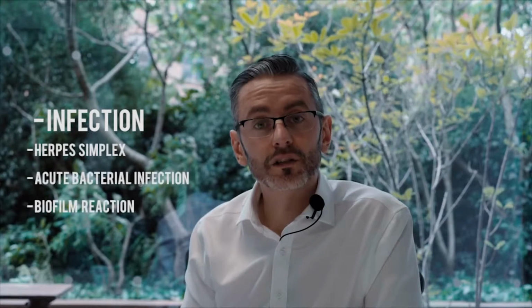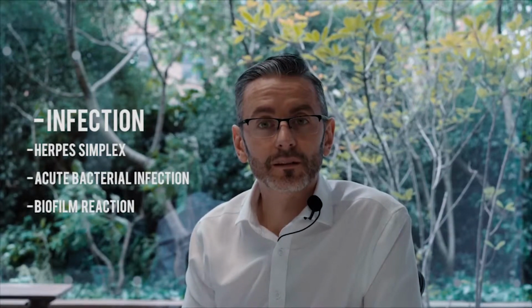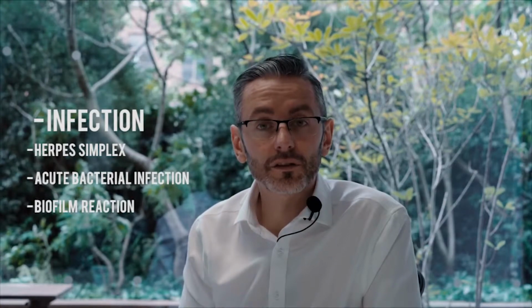So procedure related lumps can be divided broadly into 2 categories, trauma or infection. If we look at trauma first, trauma related lumps can be divided into 3 categories as well. 1 is inflammation, 2 is a hematoma, and thirdly, a simple bruise. Infection-related lumps could also be divided into 3 categories, but usually in the early stages, it's either simple acute infection or a herpes simplex outbreak. Biofilms can come later and they can come at any stage, so that's the 3rd category.